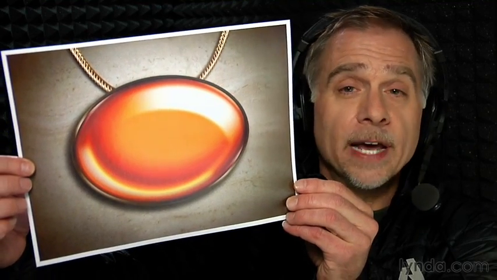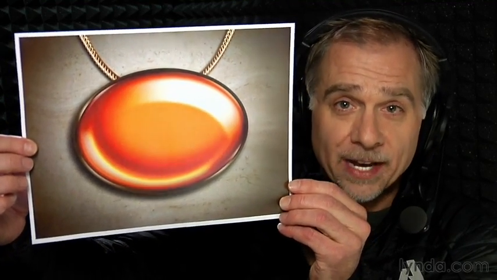Specifically, we're going to be taking this black ellipse with this photographic necklace and this marble in the background, and we'll turn it into this lustrous round jewel using nothing more than vector-based ellipses and layer effects. Here, let me take off this jacket and show you exactly how it works.